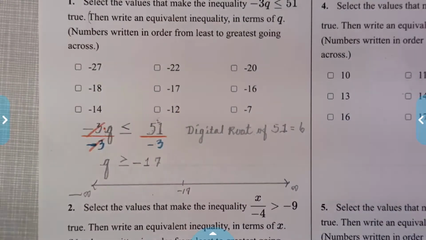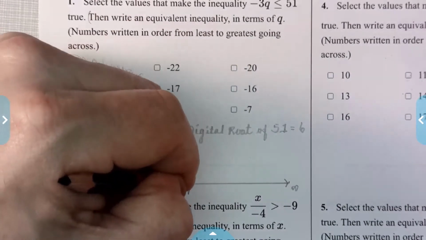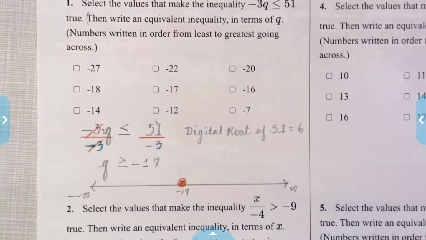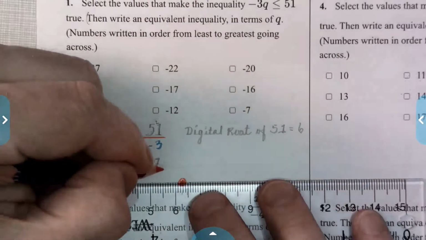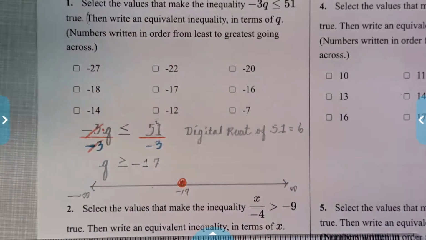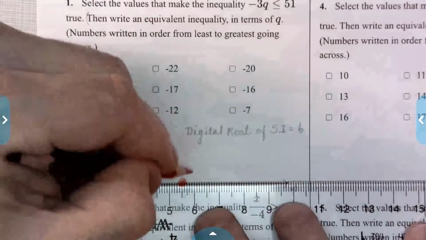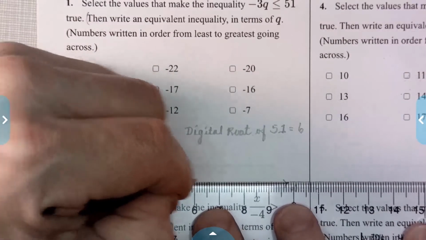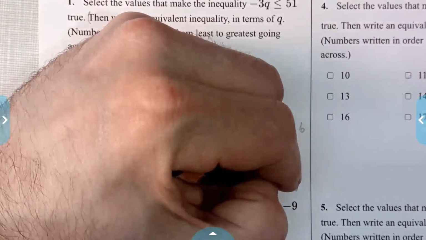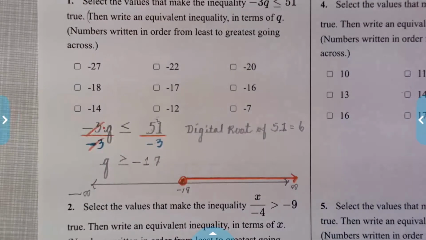I've got a closed-in dot at -17, and an arrow going to the right because it's q is greater than or equal to. We weren't given a number set, so we'll just assume it's all real numbers.